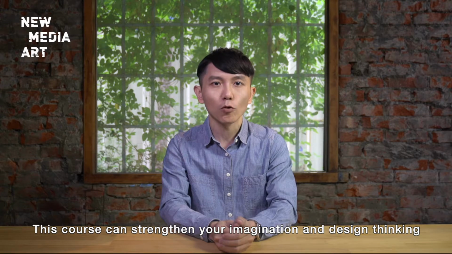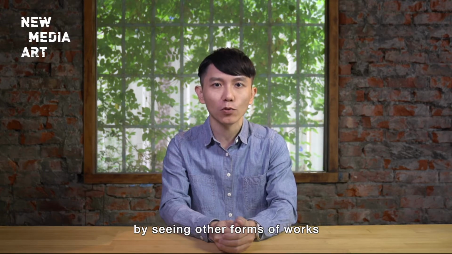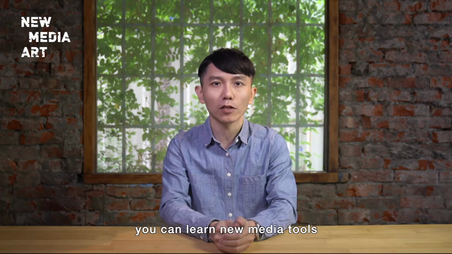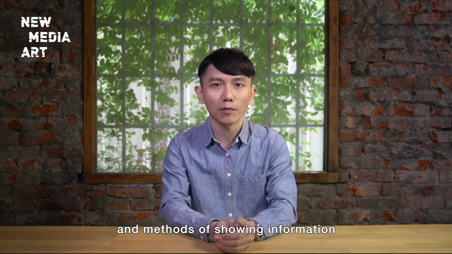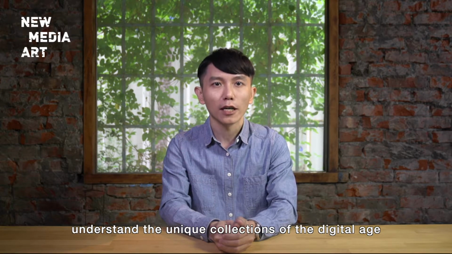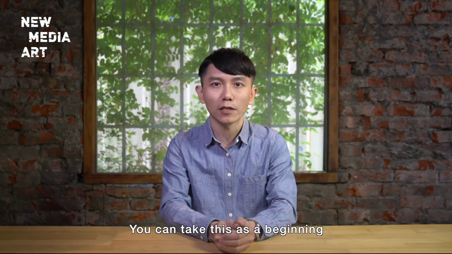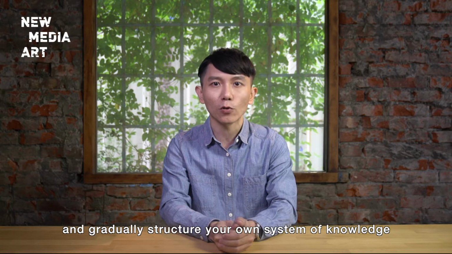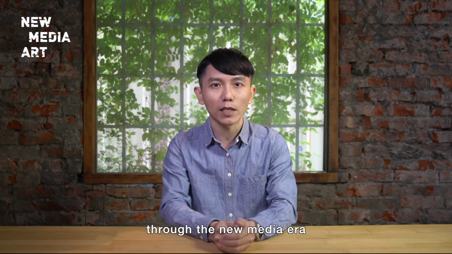This course can strengthen your imagination and design thinking by seeing other forms of work. From participating in the creation, you can learn new media tools and methods of showing information. Understand the unique collections of the digital age. You can take this as a beginning and gradually structure your own system of knowledge through the new media era.